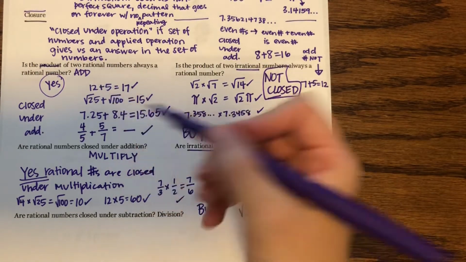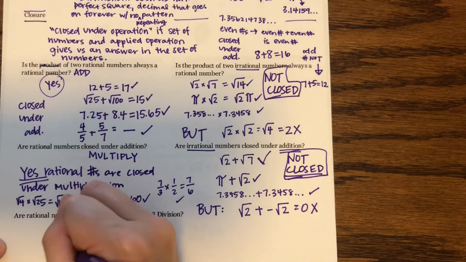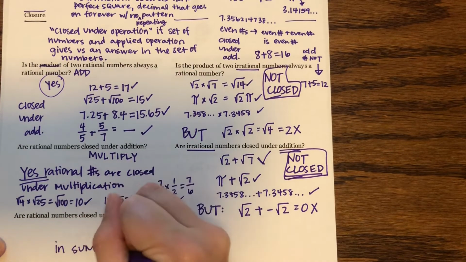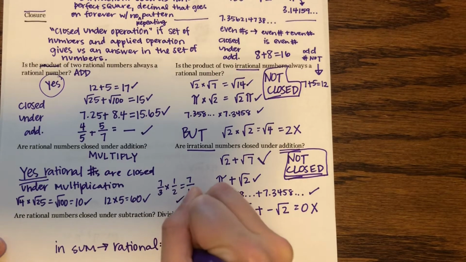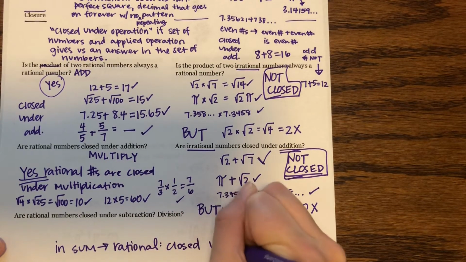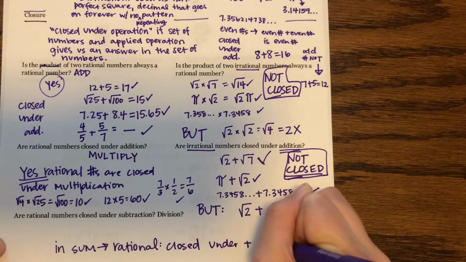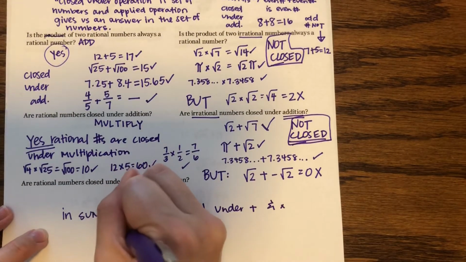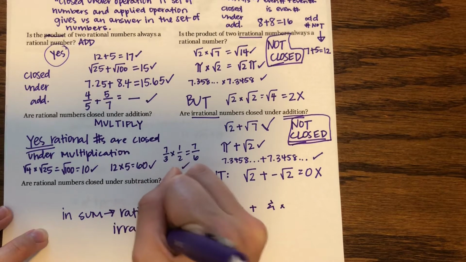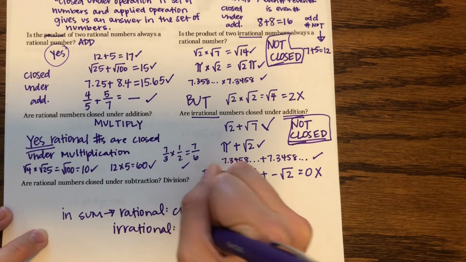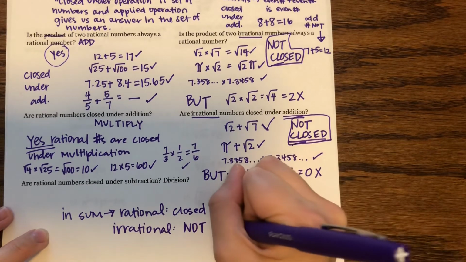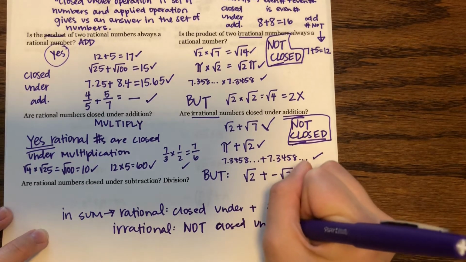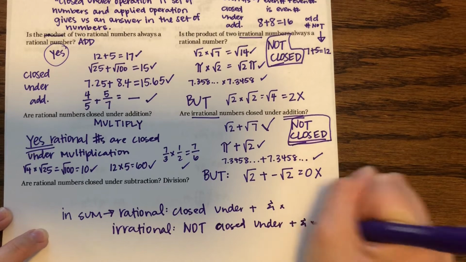So, in summary, rational: closed under addition and multiplication. Irrational: not closed under addition and multiplication.